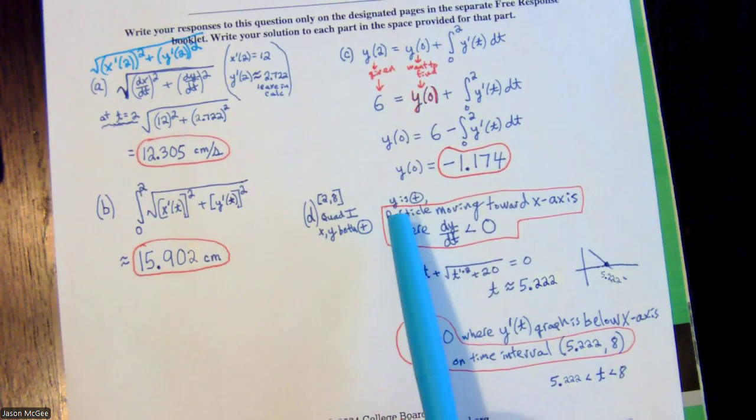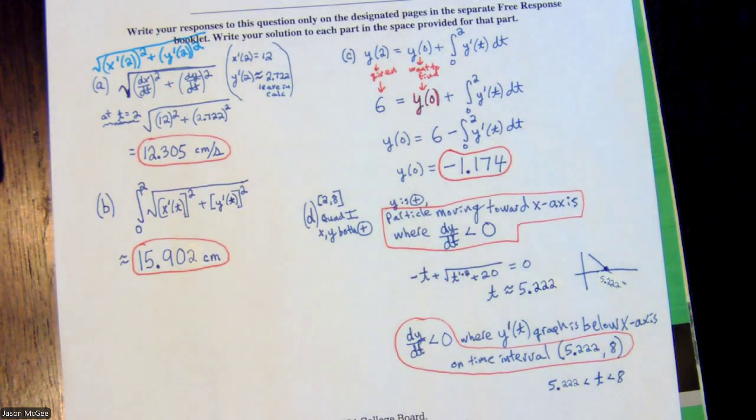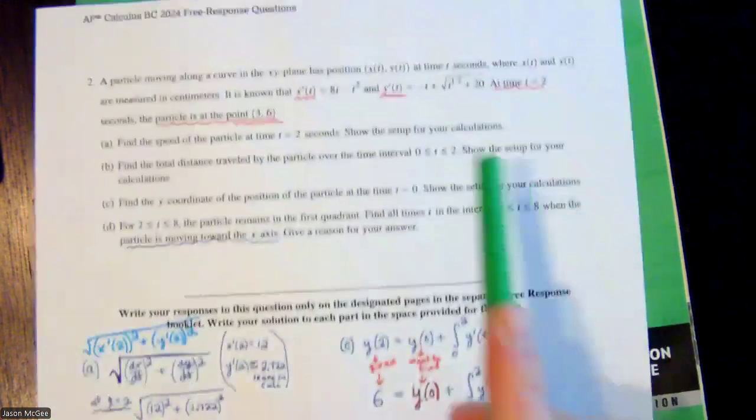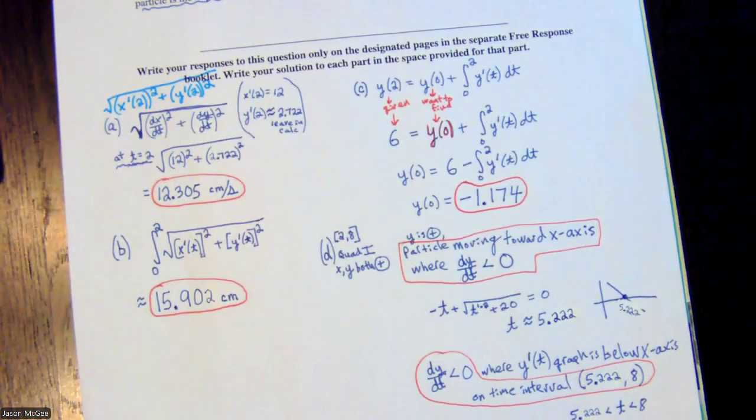So think about it. If you're in quadrant 1 and your Y is positive, so if you're going to move towards the X-axis, it's like you're either going up or down. You're really just worrying about the Y prime. You're worrying about the dy dt. If they're talking about moving towards the y-axis and you're talking moving left or right, that's when you're talking about your dx dt or your x prime.